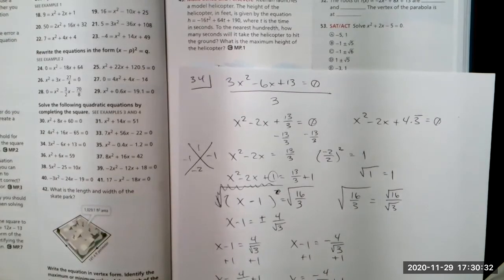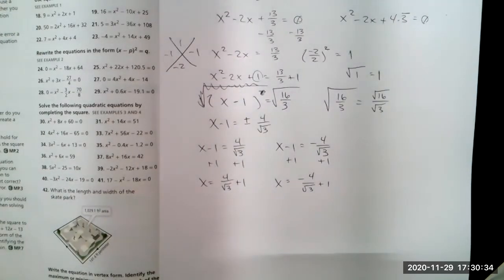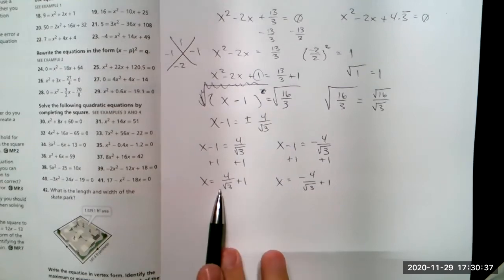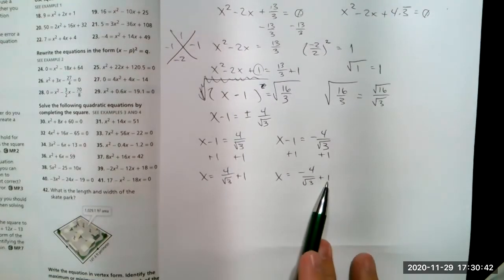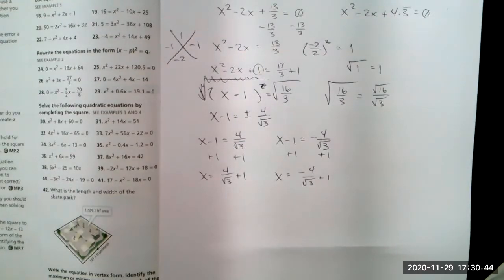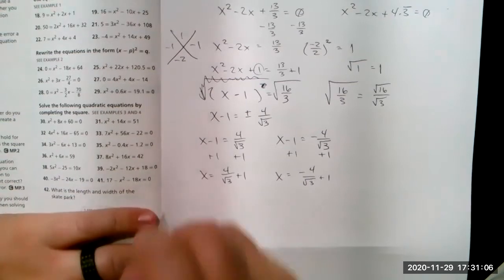And then this is the point where I would just type this into a calculator. 4 over root 3 plus 1 and negative 4 over root 3 plus 1. That's just going to make it easier on you to type those into a calculator. So if I do that, again, that's going to give me an imaginary number, so we're not going to worry about that. So please don't stress about imaginary numbers. You're not going to see that when you go to your weekly check-in or anything like that. But that is the process to come up with those answers.